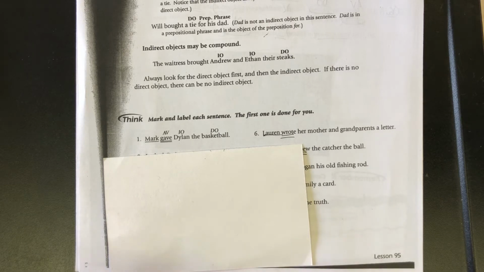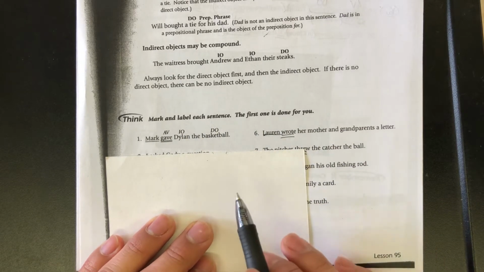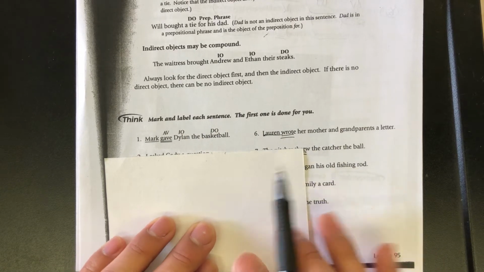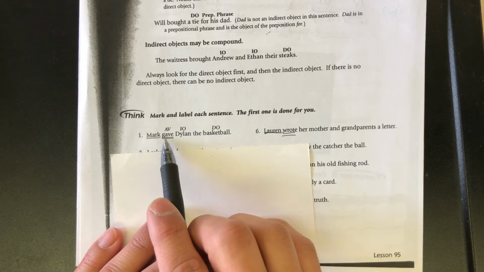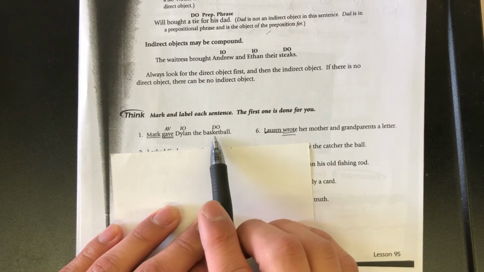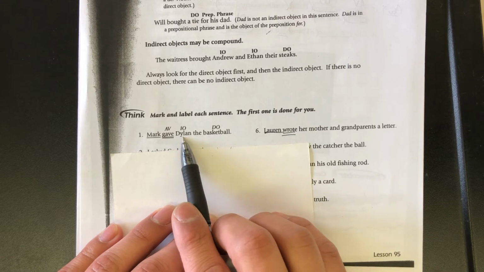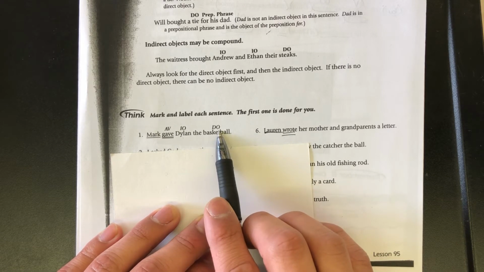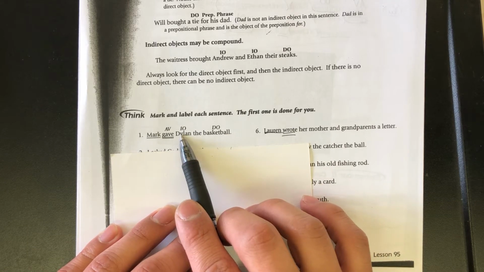So we've got our instructions here. Mark and label each sentence. I've already gone through and underlined the subject and the verb, okay? So our first one, we have Mark gave. We have an action verb. So now the first question we ask is what? Mark gave what? Mark gave basketball. And then we can ask the next set of questions, to whom or for whom? In this case, it's to whom? To Dylan. So there, first we see our direct object, and then that answers what? And then Dylan answers to whom.